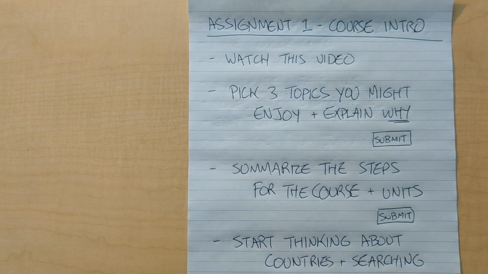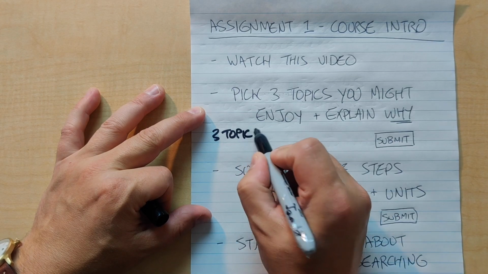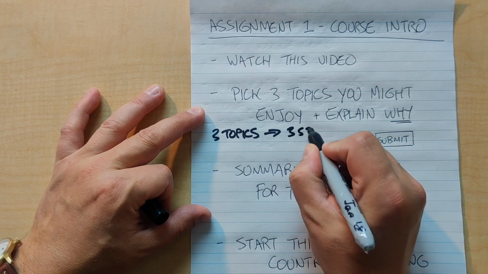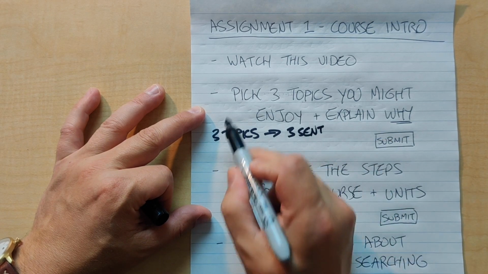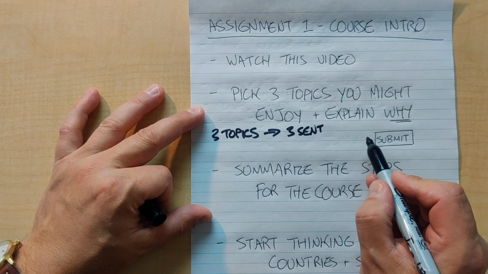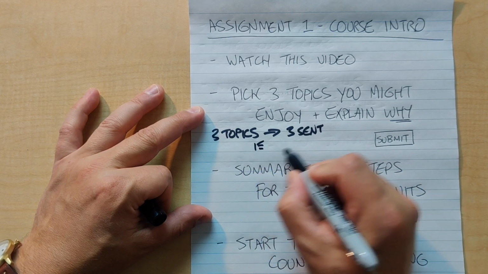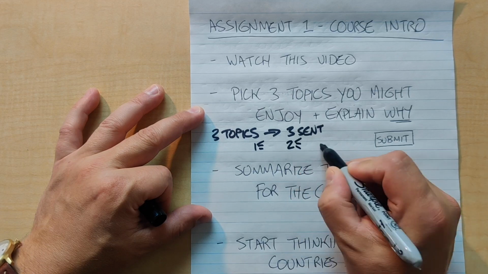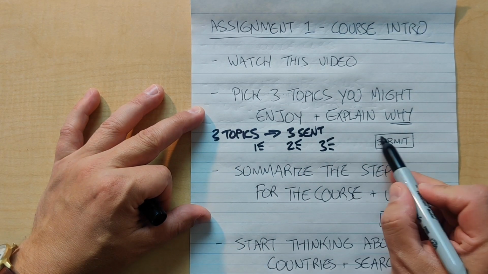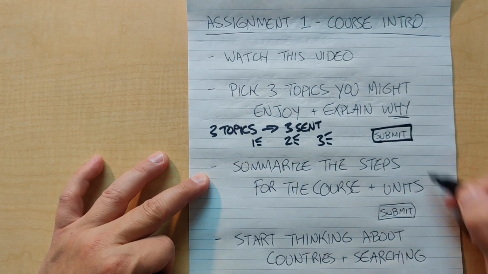Now what that means is 3 topics, and for each, 3 sentences. For each topic. Topic 1, 3 sentences about why you like it. Topic 2, 3 sentences about why you like it. Topic 3. So that's 1 with 3 sentences, 2 with 3 sentences, and 3 with 3 sentences about why you might be interested. And then you will submit that as one of your pictures. Submit these at the same time, please.